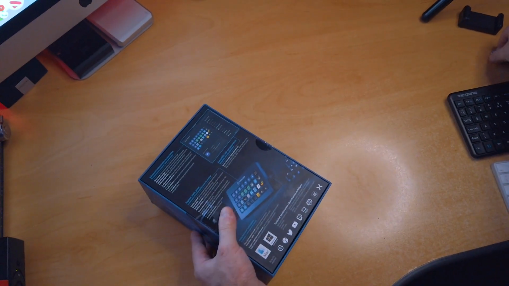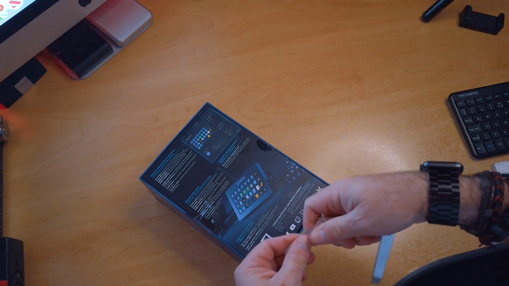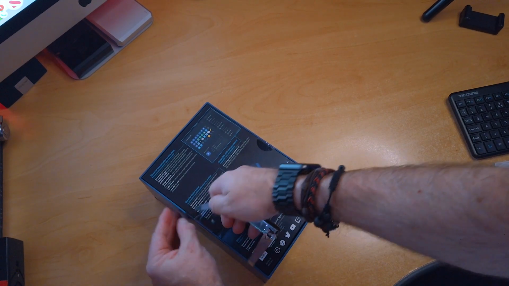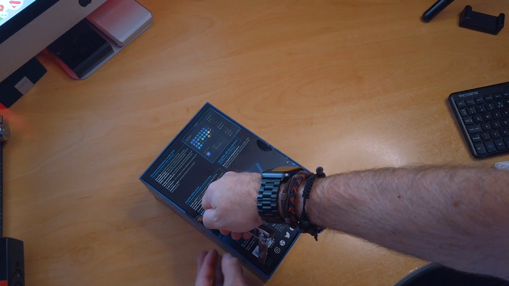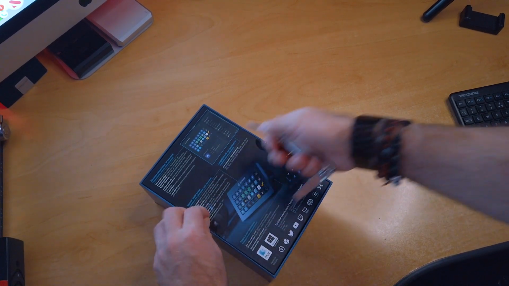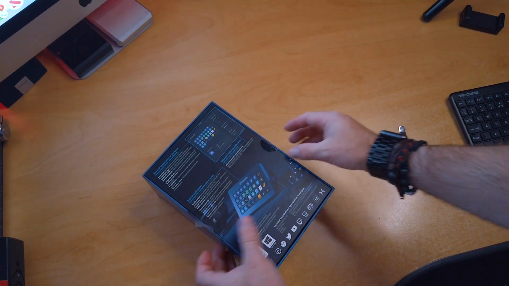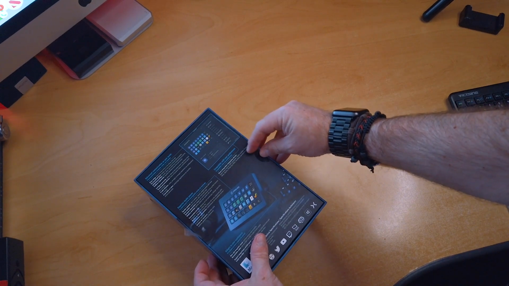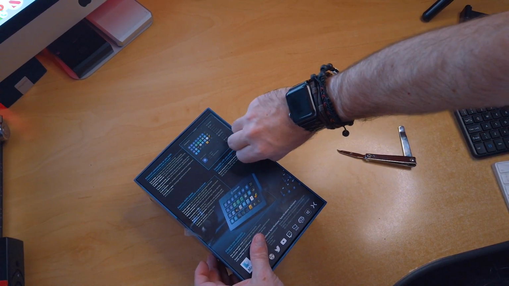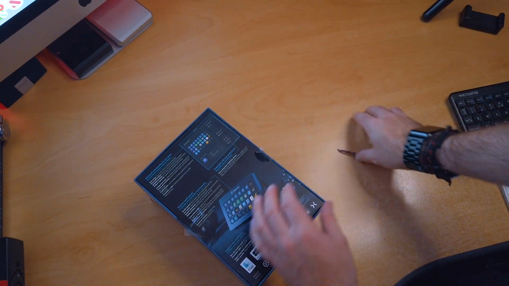So let's start opening the box, because I can actually take this. I don't even need to destroy it. Well, this one is already okay.